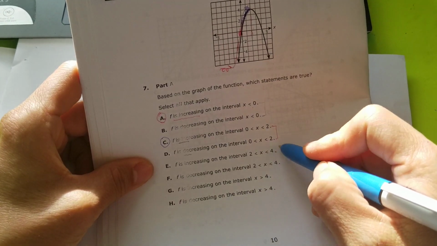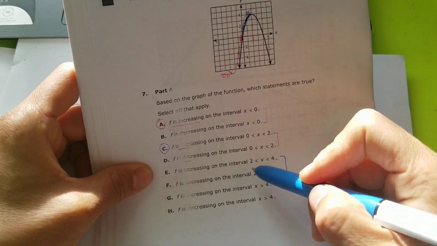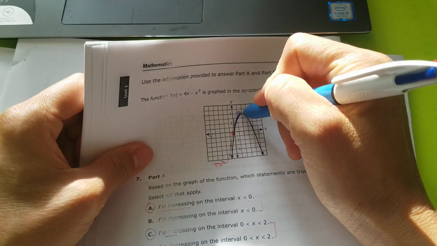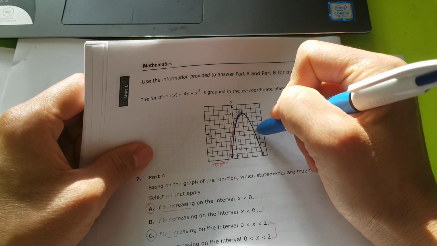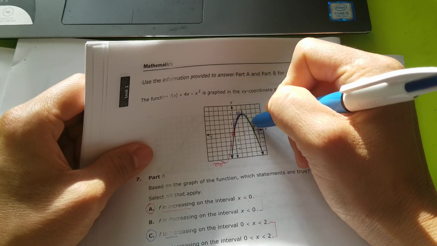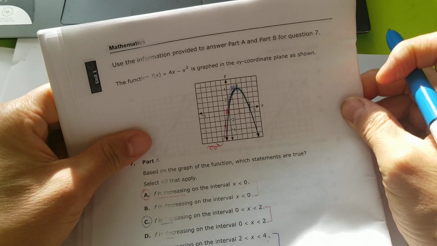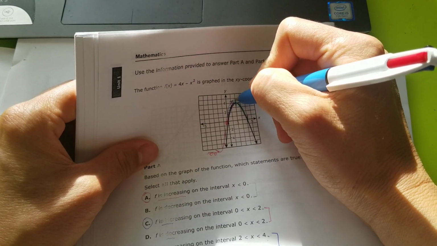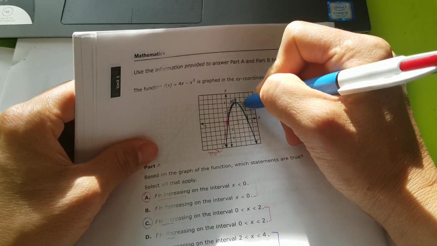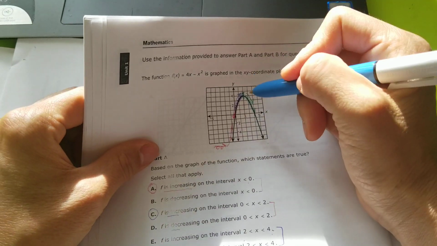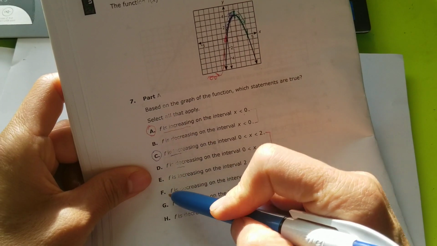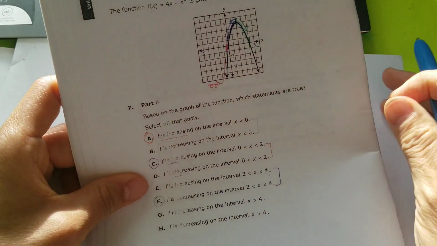Next group is talking about the interval for x between 2 and 4. Let me use the green color. X is 2 right here. X is 4 right here. Now look at the green part. See your car climb on top of the mountain. Now it's going down. So if it's going down, then the function is decreasing.